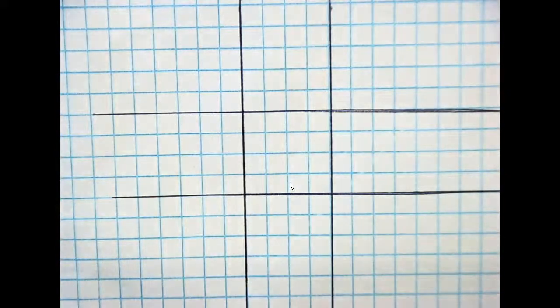Doesn't have to be on graph paper. It can just be on regular paper. I just happen to have a piece of graph paper with me. Emma.